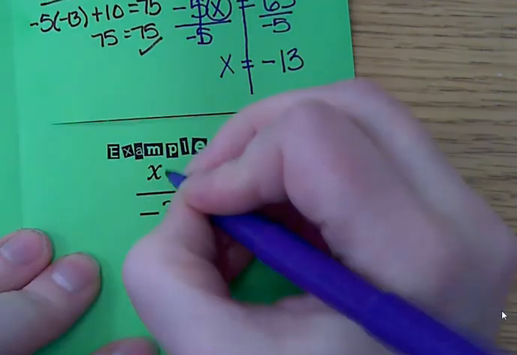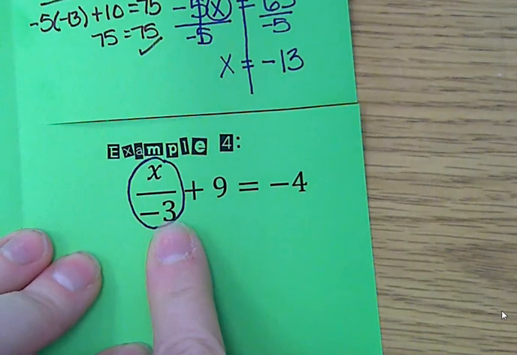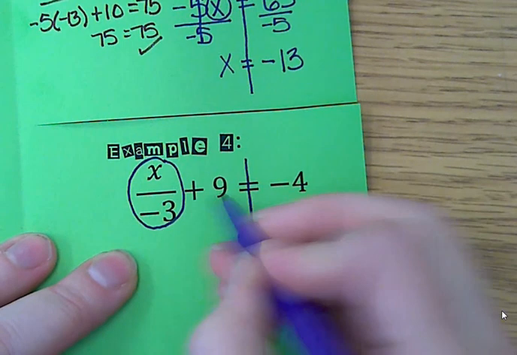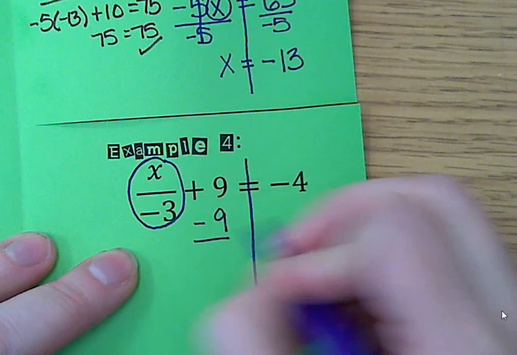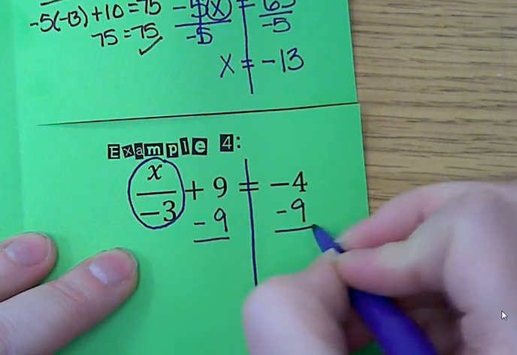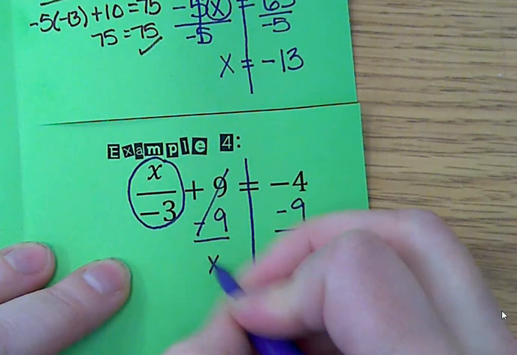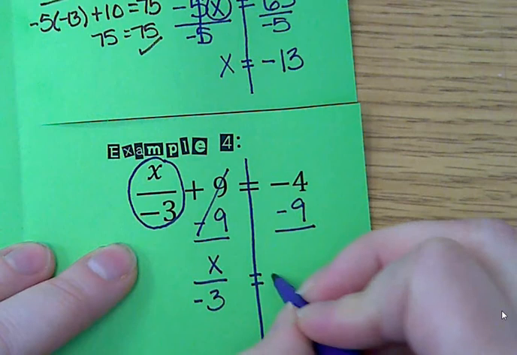Again, circle the piece with the x. We're not going to touch that yet, but it tells me what side I need to work on. Let's draw a line. What did I do to this x value? I added 9. How do I undo adding 9? I subtract 9. Okay, 9 minus 9 is a 0. That leaves me with an x divided by negative 3. Negative 4 minus 9 is a negative 13.